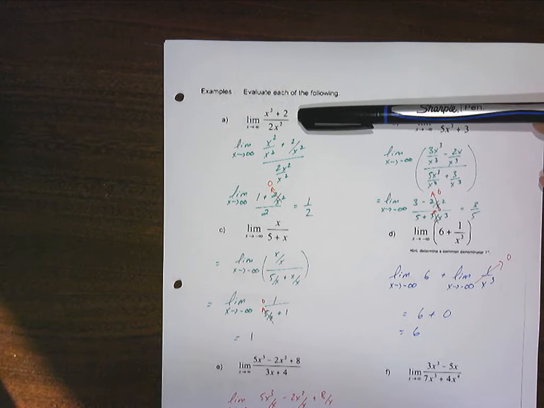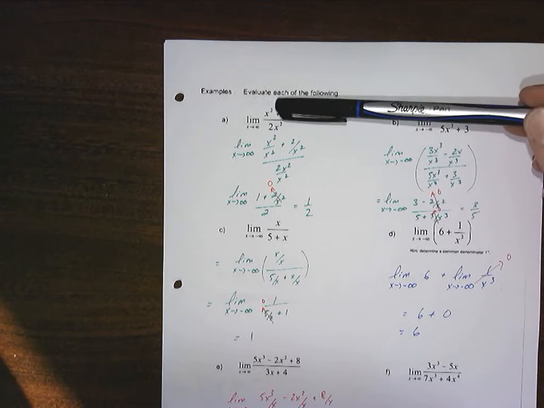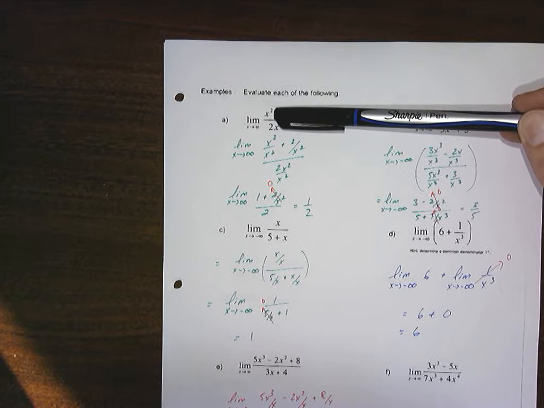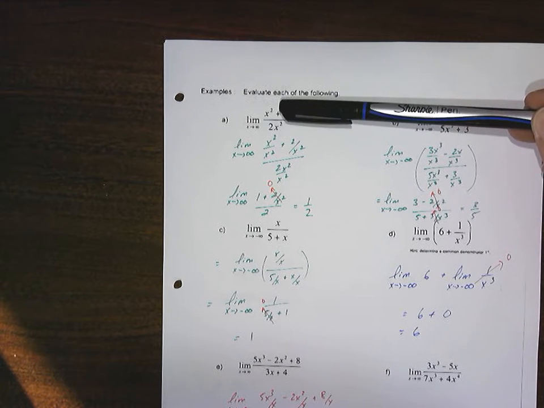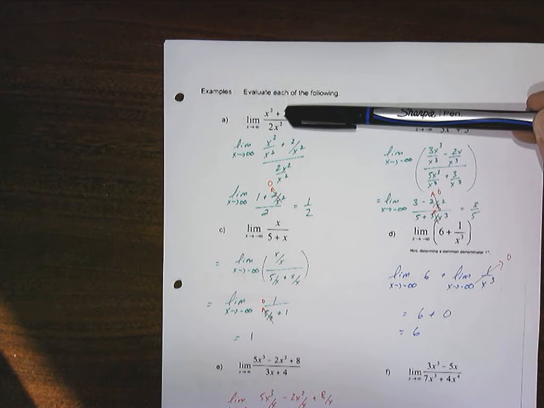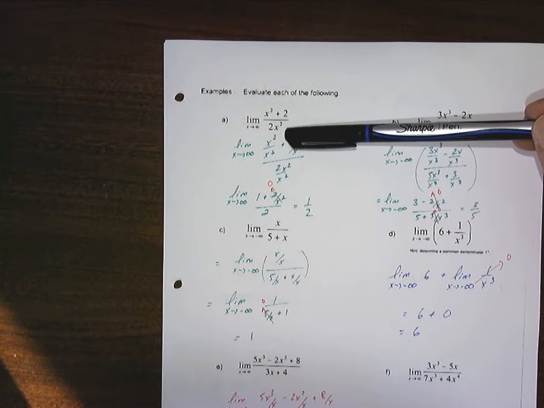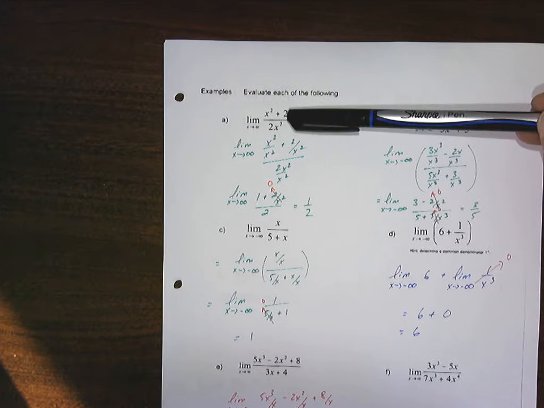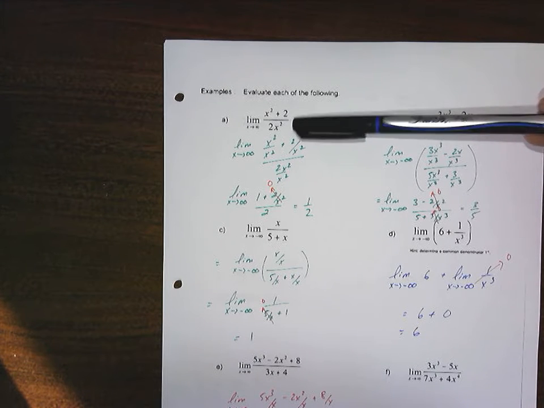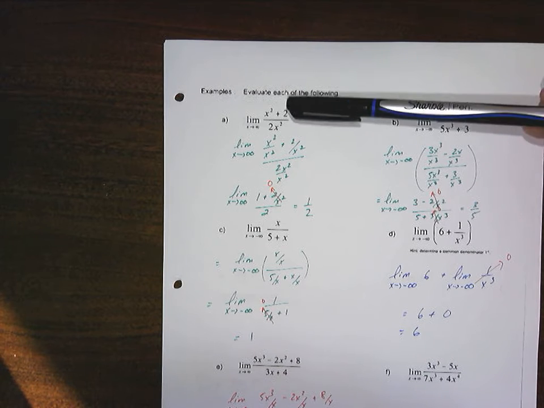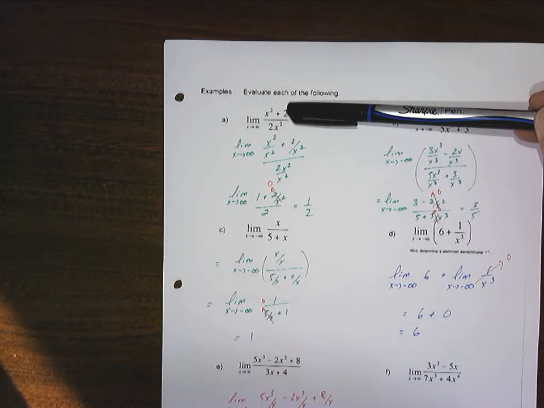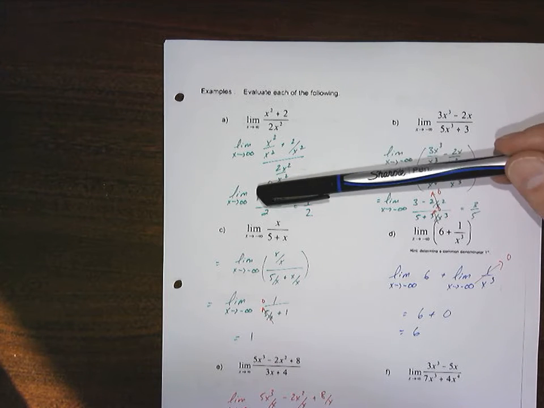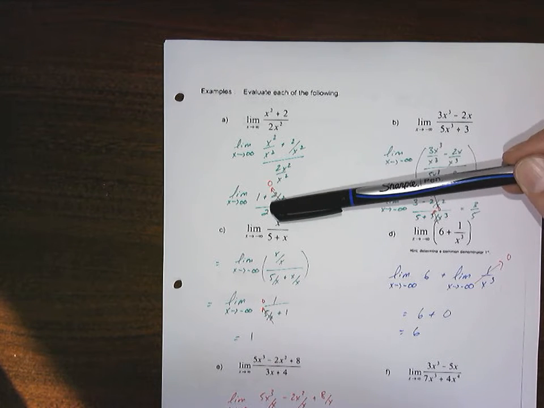Because if you take a look, if we try to figure it out directly, we're going to get infinity over infinity. As x gets larger and larger, x squared plus 2 gets larger and larger, over top of 2x squared getting larger and larger, and you end up with this idea of infinity over infinity, which is a problem. But instead, we'll divide the numerator by x squared, and the bottom by x squared. That'll leave us with 1 plus 2 over x squared, over 2.